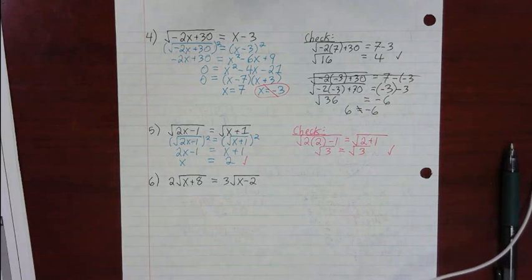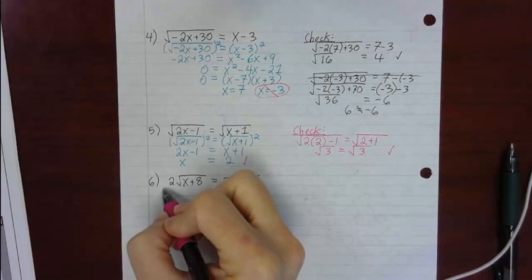Now we could try to get rid of those coefficients of 2 and 3, but the best way to do it is to use our method from number 5. This would work even if only one of these two had that number in front. So I'm basically going to just square both sides right away, just like we've been doing in number 5.